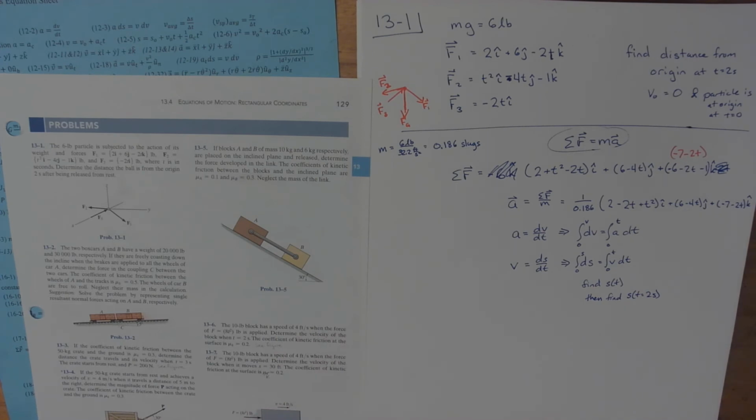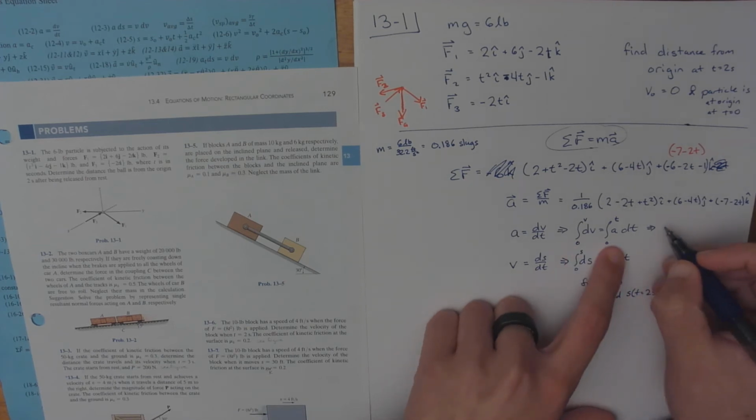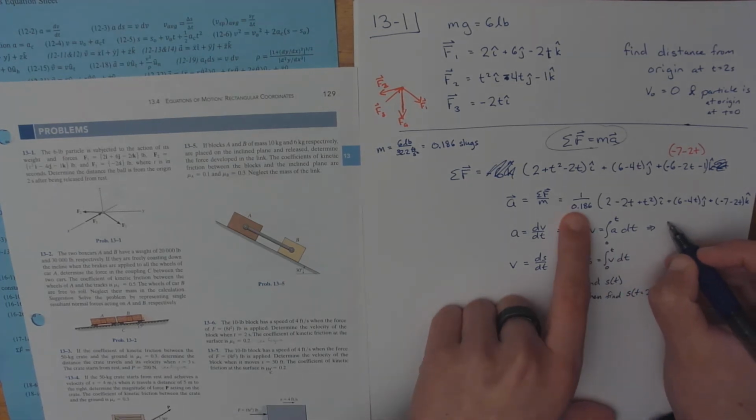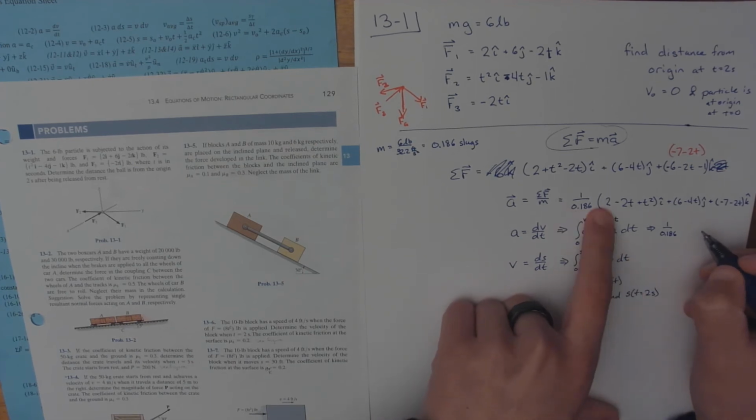Okay, so you just have to integrate twice, integrate the acceleration with respect to time to find the velocity as a function of time, and then integrate that expression with respect to time to get the position as a function of time. And I don't really want to write out all the steps, but I'll tell you what you should get here. So for the velocity as a function of time, which you're going to get from doing the integration here, let's just leave the 1 over 0.186 outside.